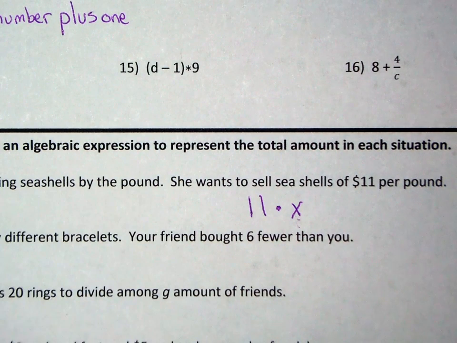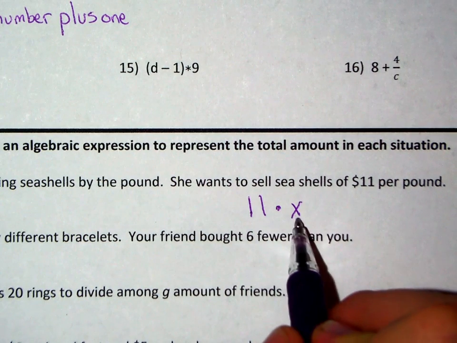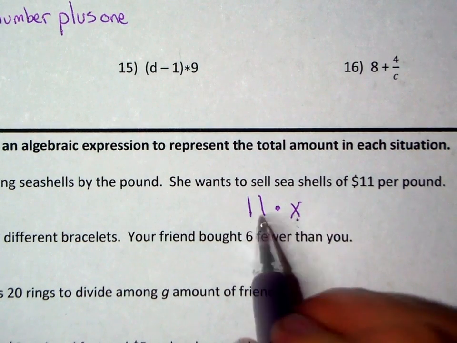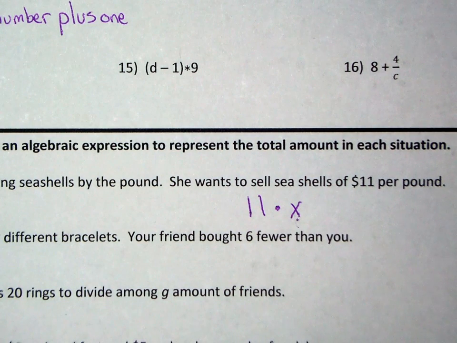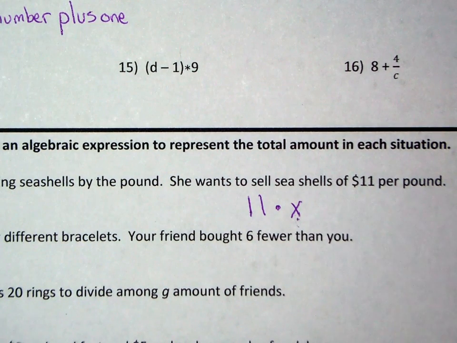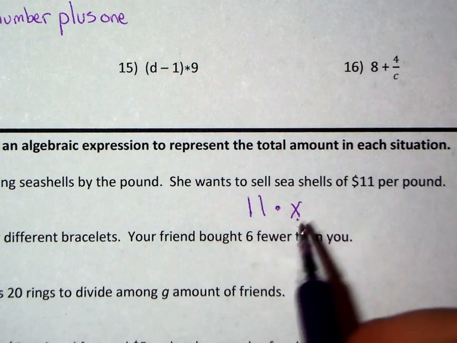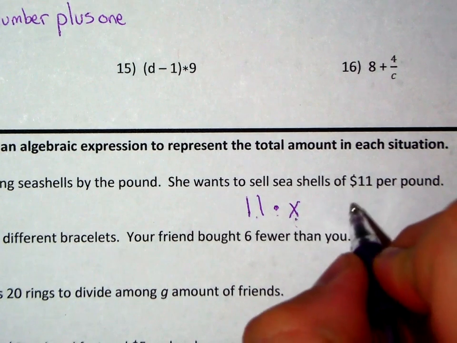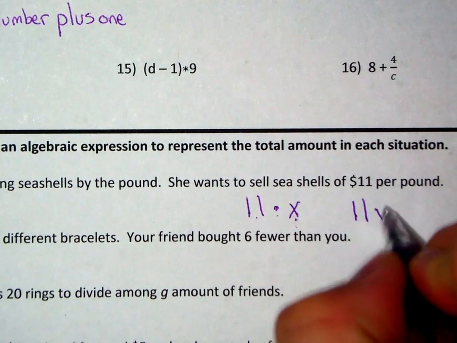We do this kind of math all the time at the grocery store or at Old Navy or wherever we like to buy stuff. If I bought 2 pounds of seashells, it would be 2 times 11 is 22. So we get the idea of how it works. Now I can simplify this by saying 11 times x. Well, that's the same thing as just saying 11x.